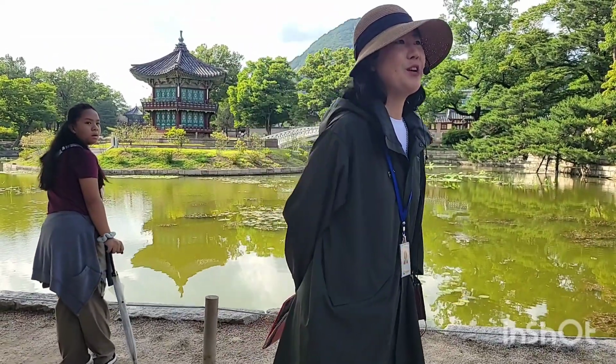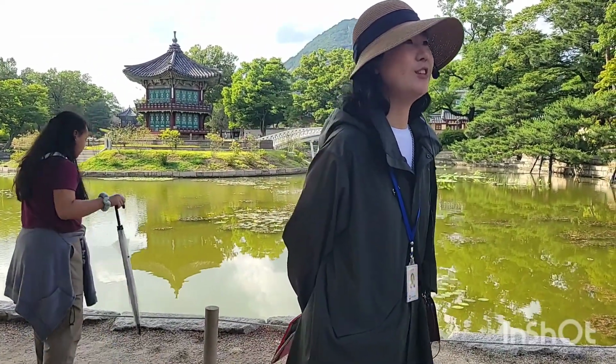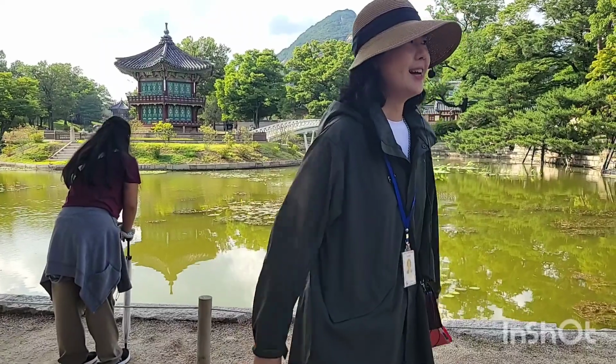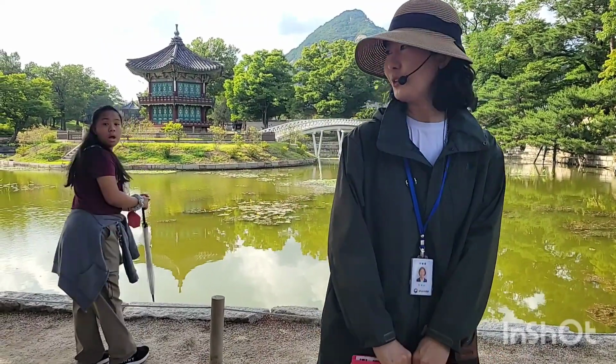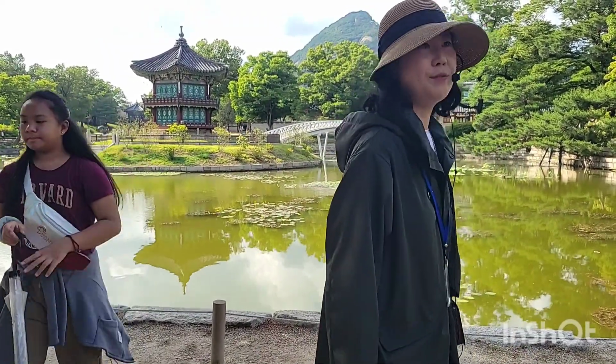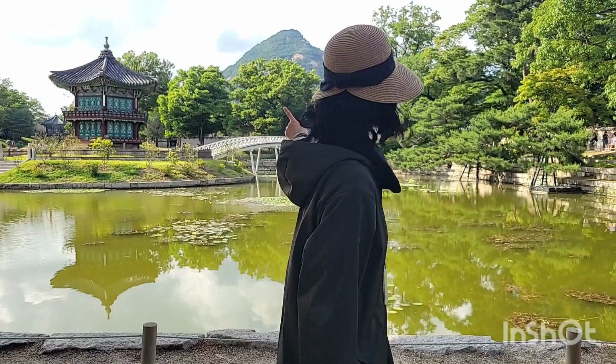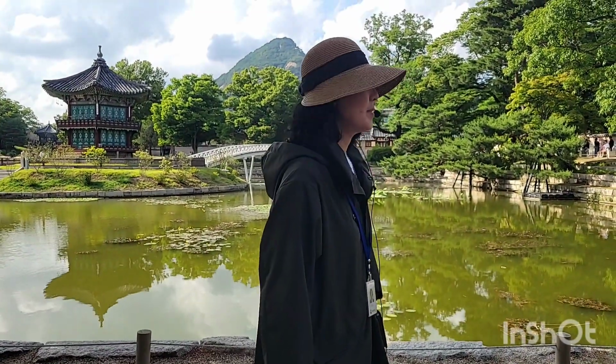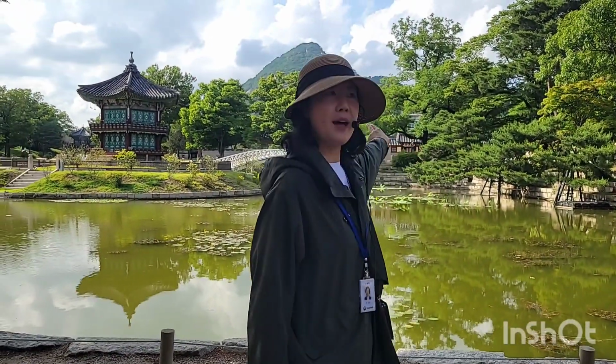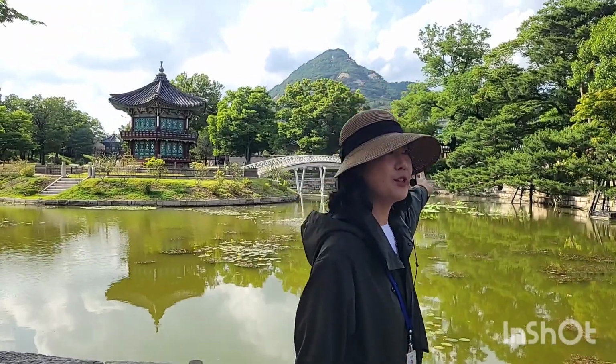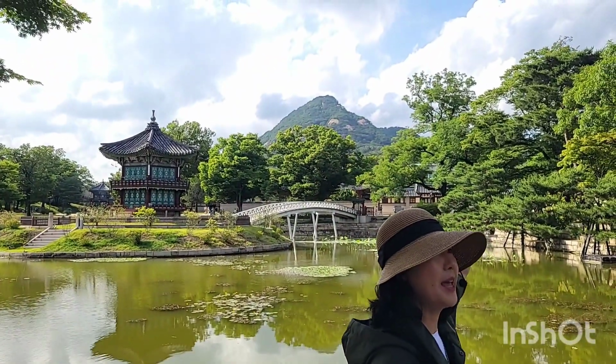Congratulations everyone! We arrived at the final destination of the Gyeongbokgung tour. You are looking at the beautiful pond and lovely pavilion in the middle. Behind this pond, there is another private residential area without colorful painting.